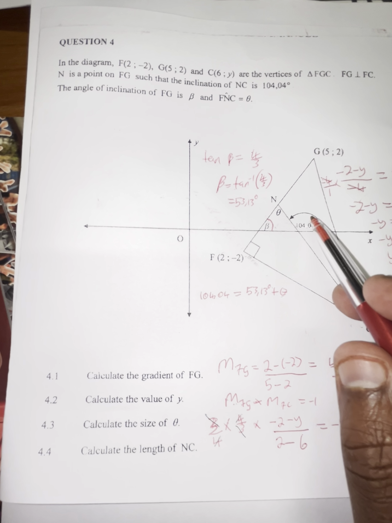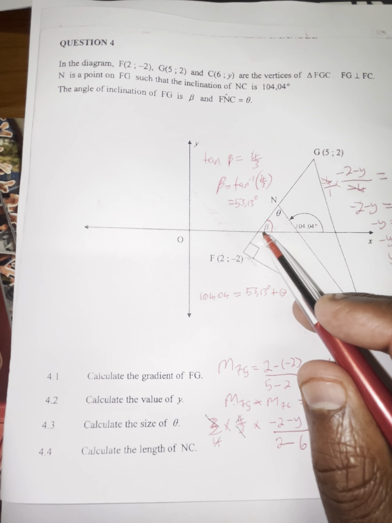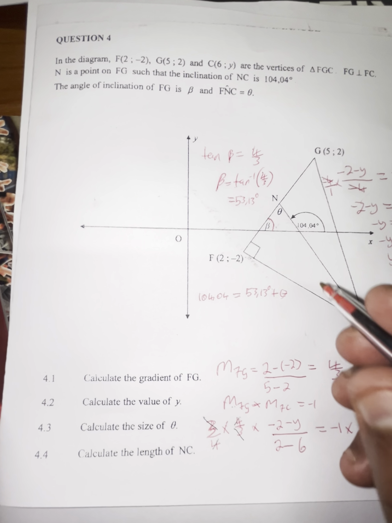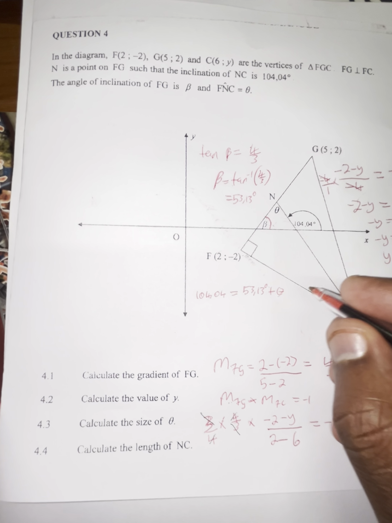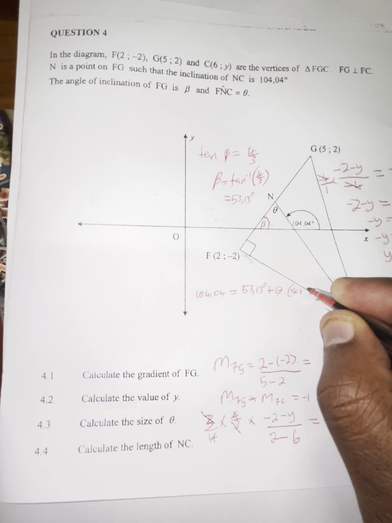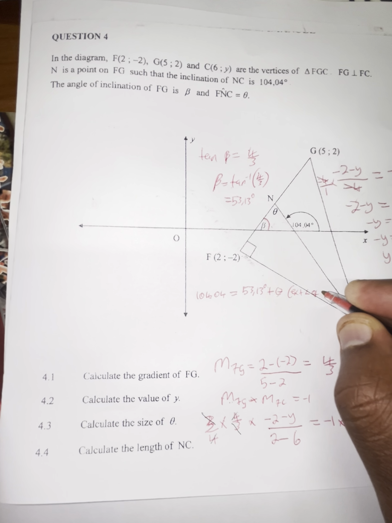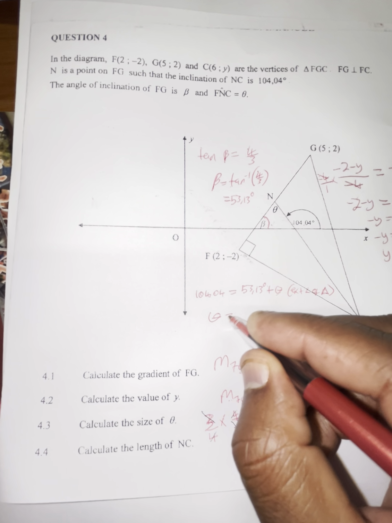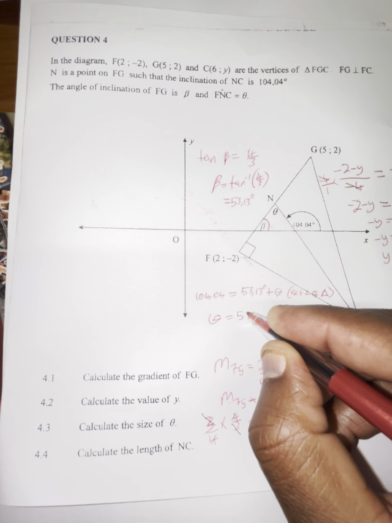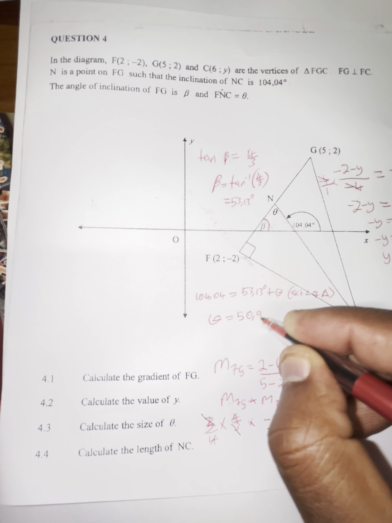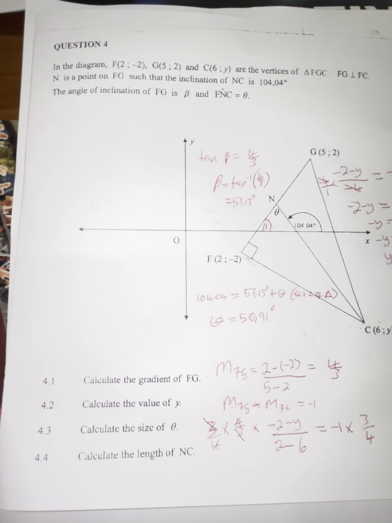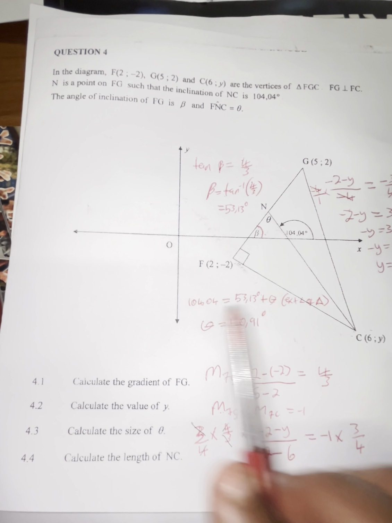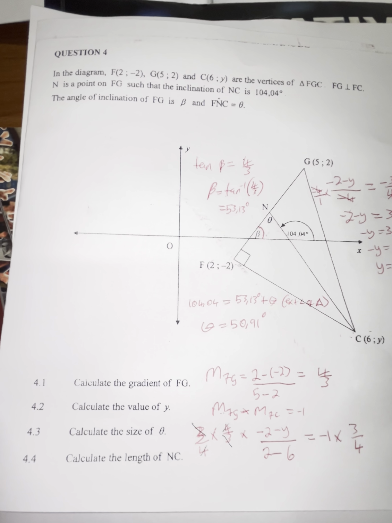This is an exterior angle, which equals the sum of the two opposite interior angles. This is the exterior angle of a triangle. Then solve for theta. Therefore, theta equals 50.91 degrees, because you need to subtract 53.13 from 104.04.